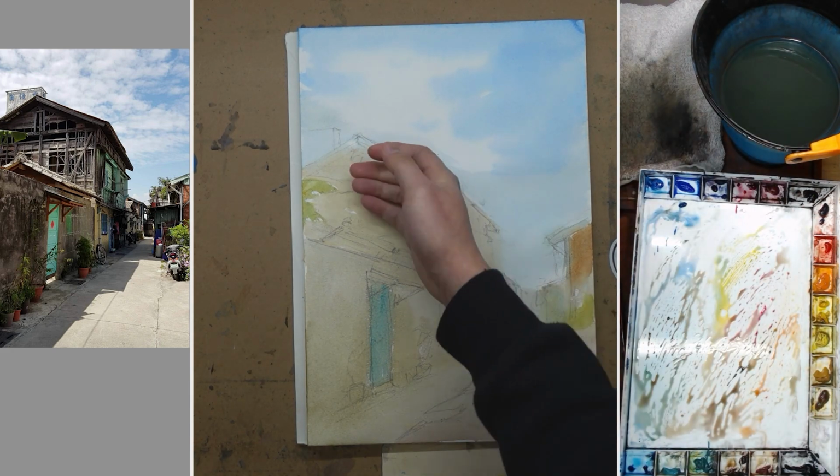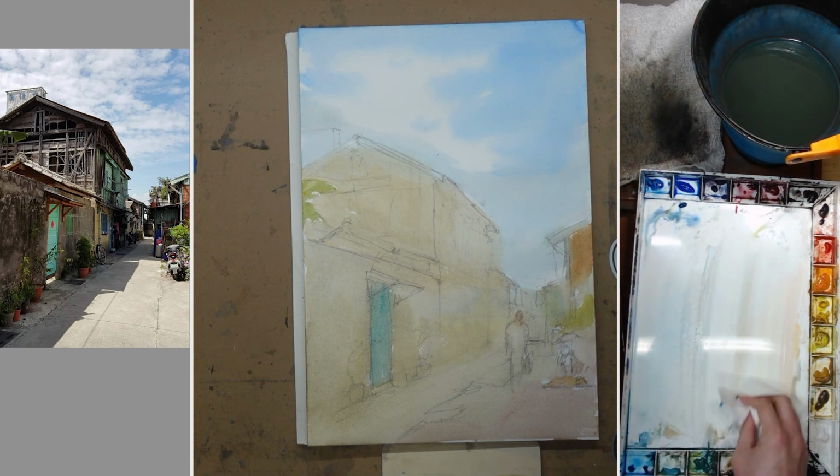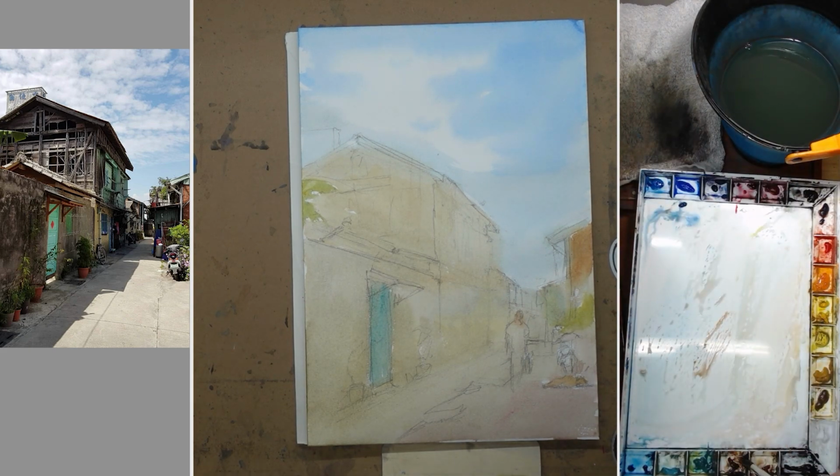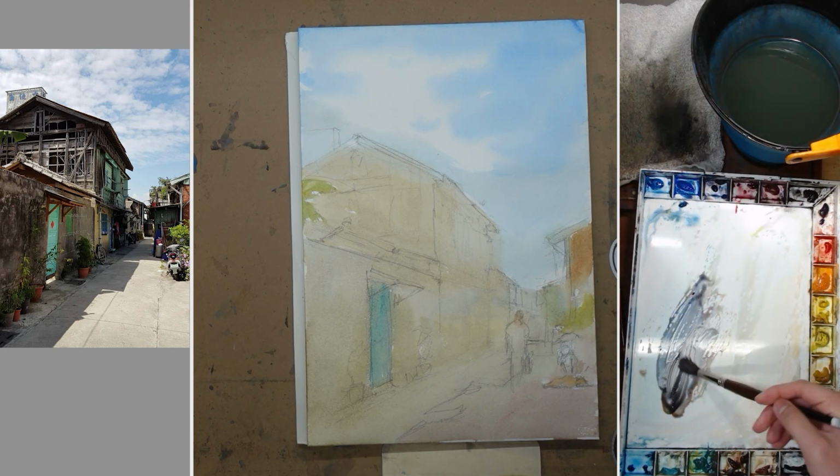So the first wash is pretty much done. We paint the color of the light. And now we can start the second wash. So the second wash will be the middle value.